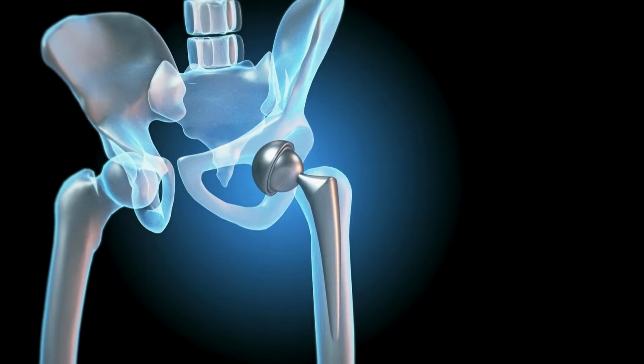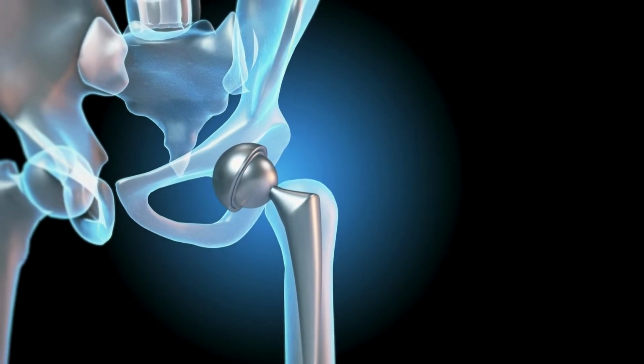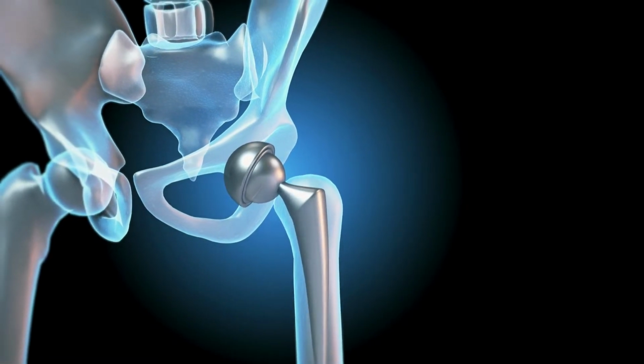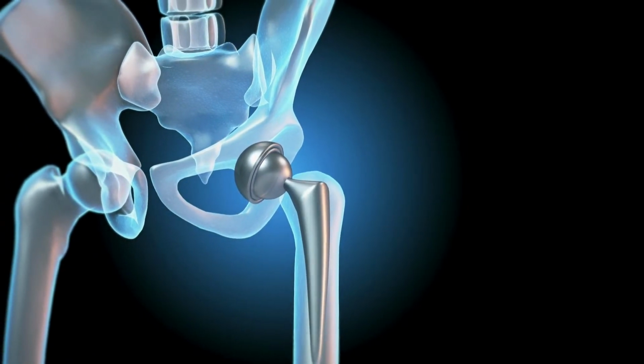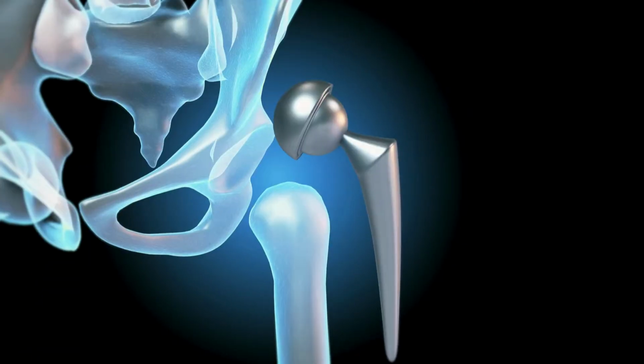Total hip replacement, also known as hip arthroplasty, is a surgical procedure where a damaged hip joint is replaced with artificial components. It's typically recommended for patients with severe hip pain and dysfunction.